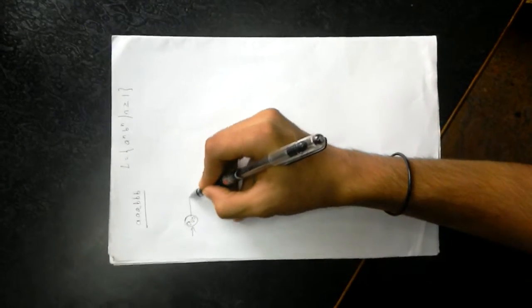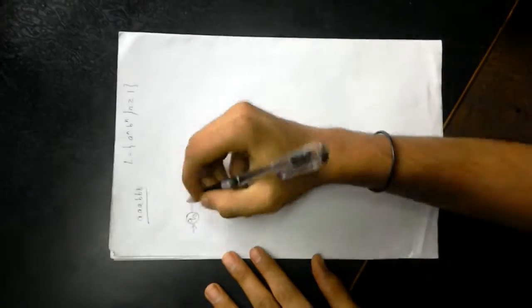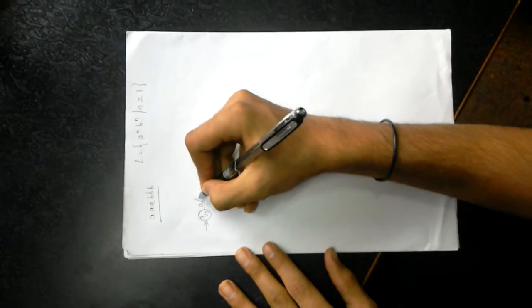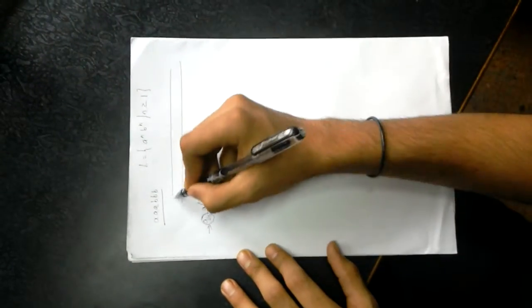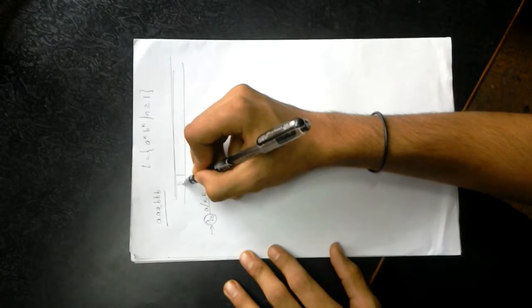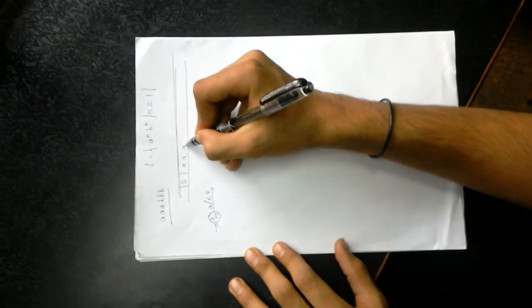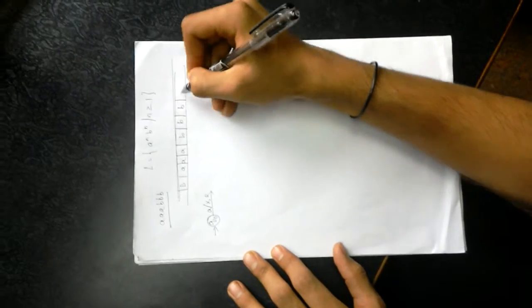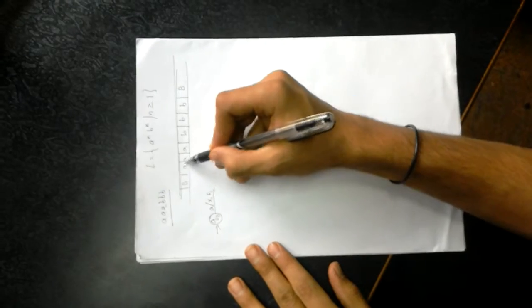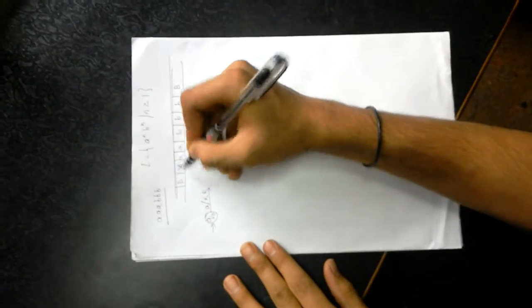Then on detecting an A, it has to replace that symbol by an X and move right. Confused? Consider this as a set of cells. The starting symbol is B. The symbols are A, A, A, B, B, B. It again ends with a B. As soon as I encounter this A, I have to replace it by an X and move right.